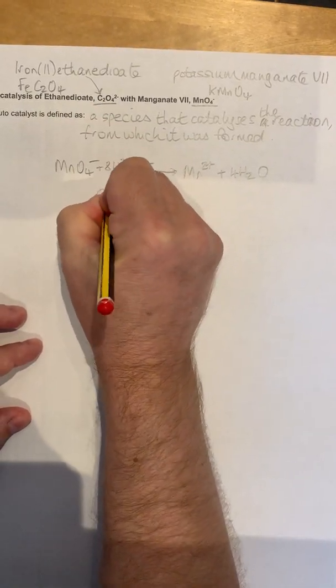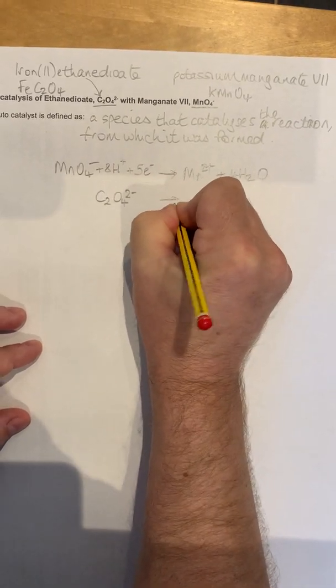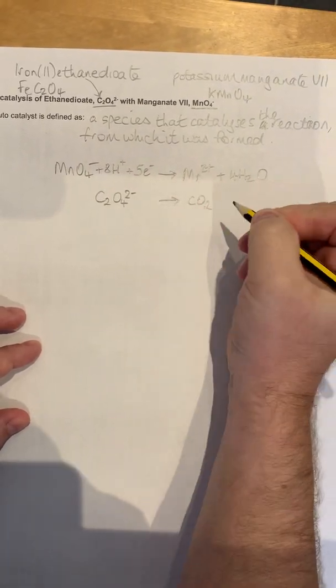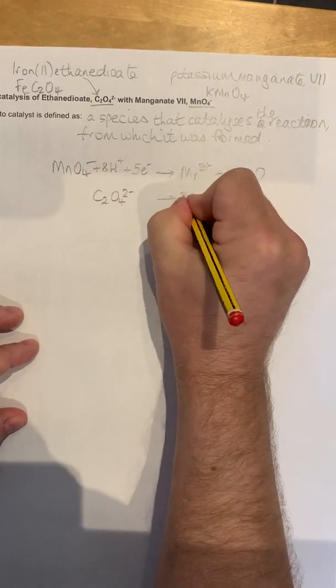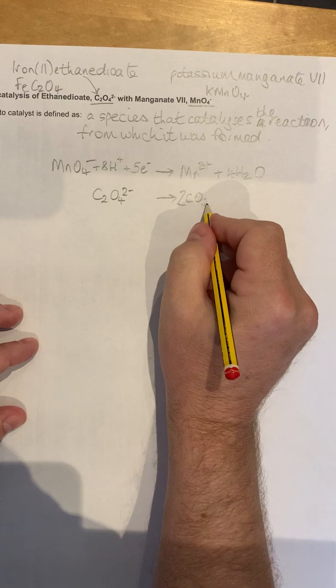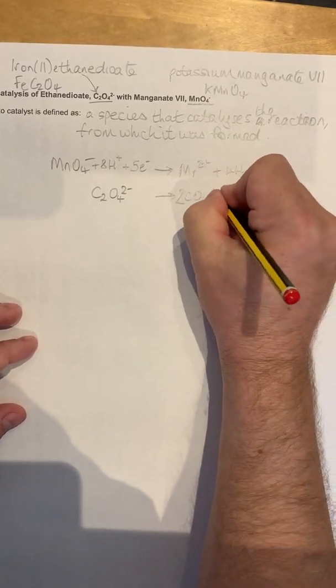C2O42 minus gets converted into CO2. So we need to balance the carbon, 2 of those. That balances the oxygen, so we've no need for water or H+, but we need 2 electrons.